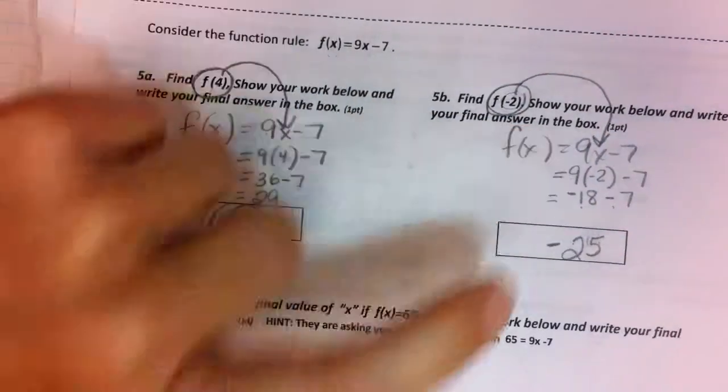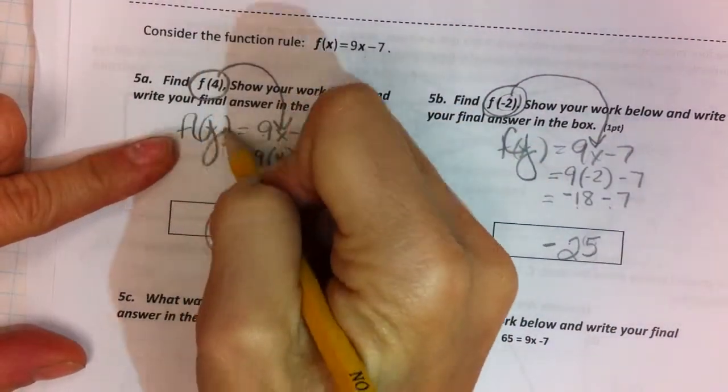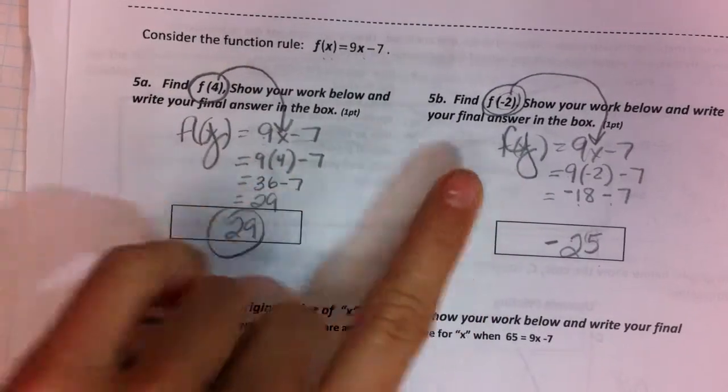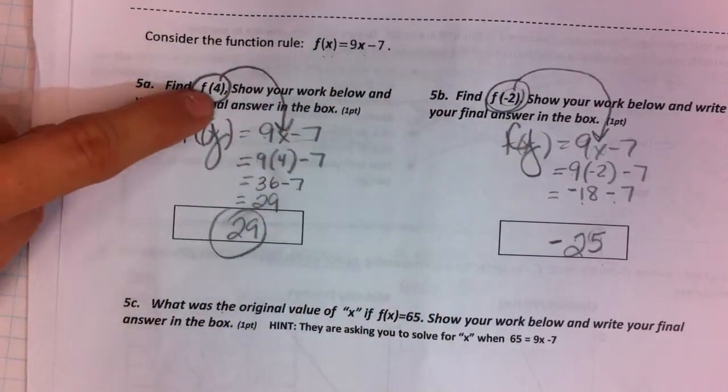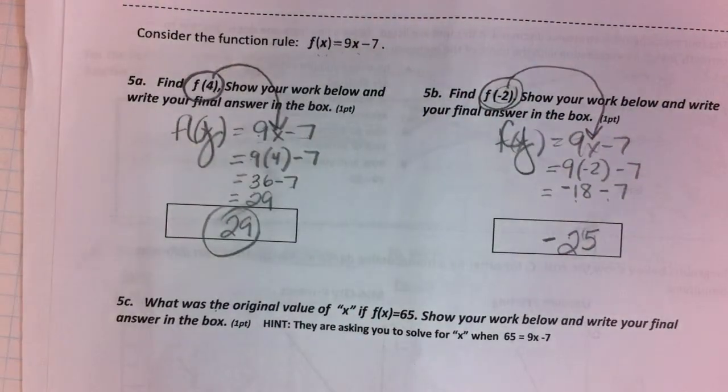Negative 25. Remember, f of x really just means y. F of x is a really fancy way of saying y. So all you're doing when you see this symbol is taking that 4 and putting it into your machine. Taking that negative 2 and putting it into your machine.